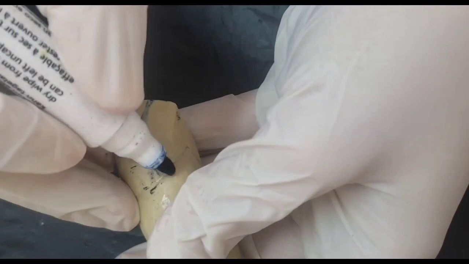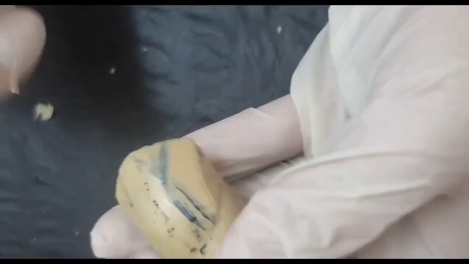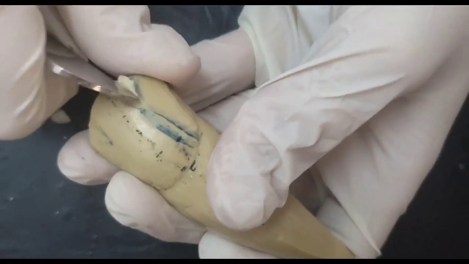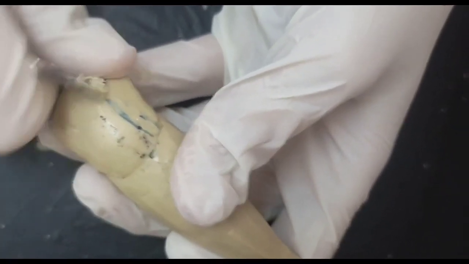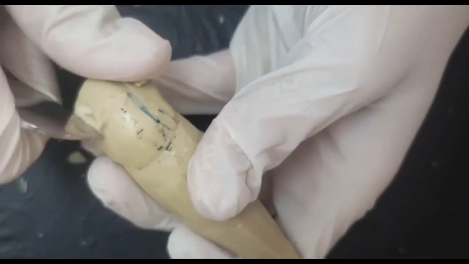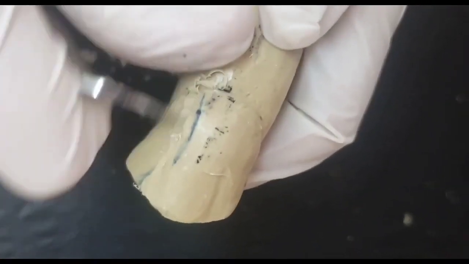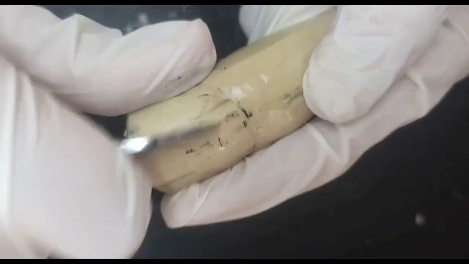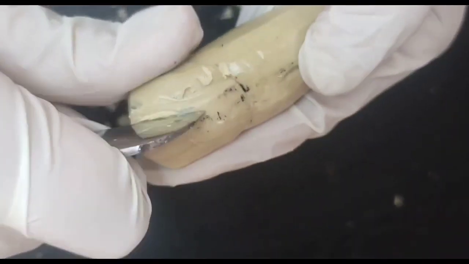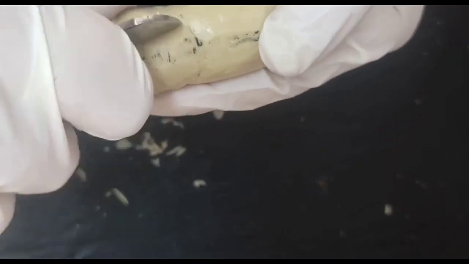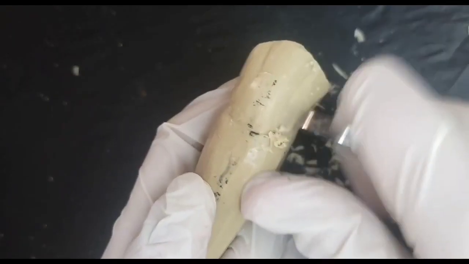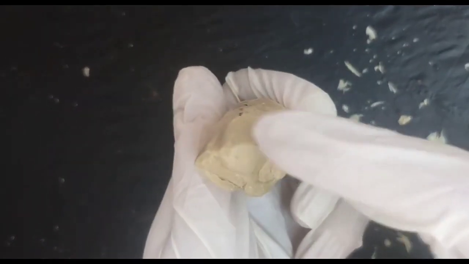So as we know, we have a classic triangular mesial depression, and the distal depression is composed of 2 triangular depressions. We have to identify these 3 areas.